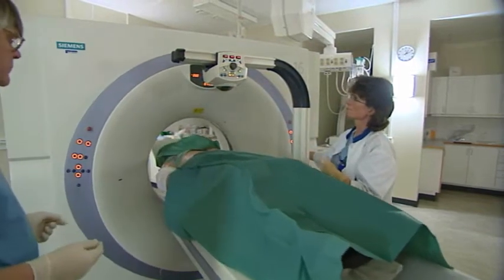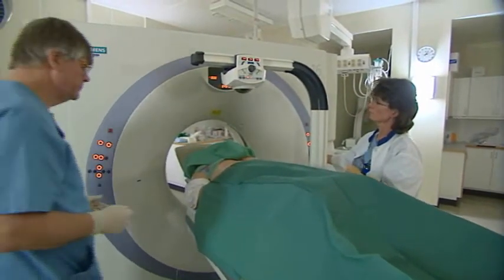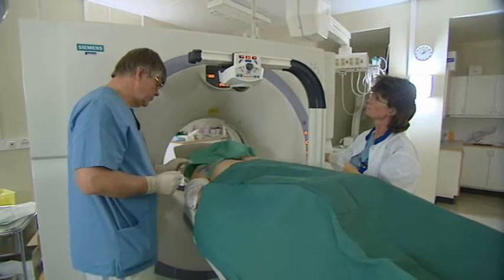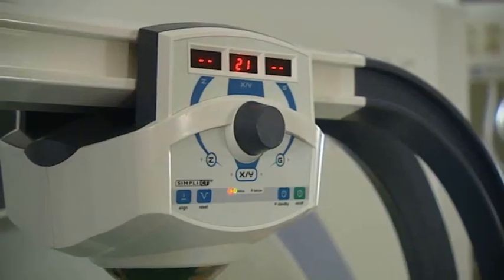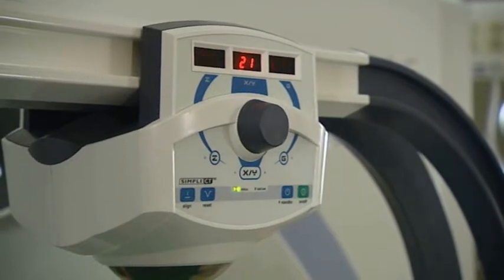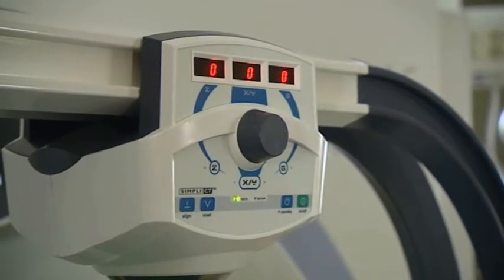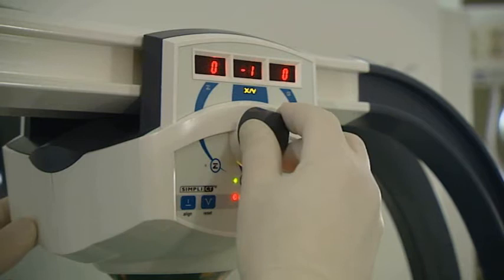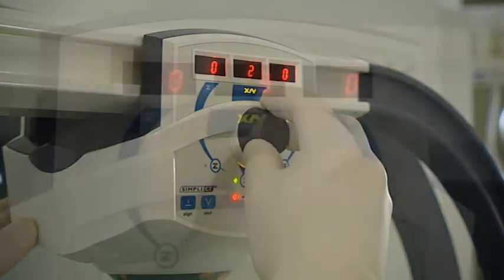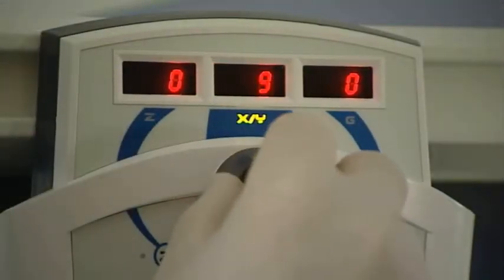The SimpliCT is powered on by pressing the green on-off button. And the axial plane is chosen by pressing the XY button. The calculated angle is then entered into the SimpliCT by rotating the angle input wheel.